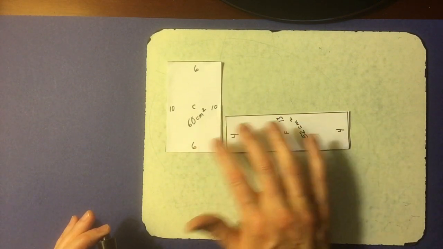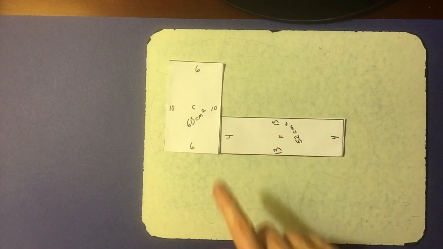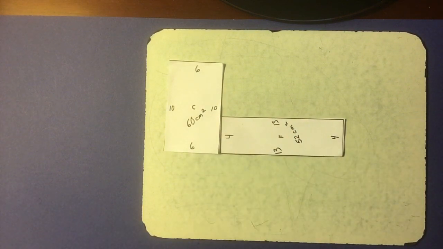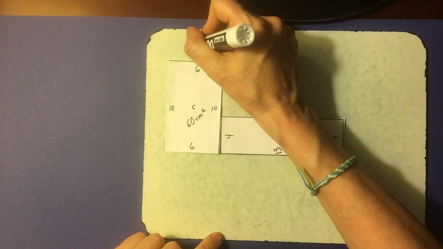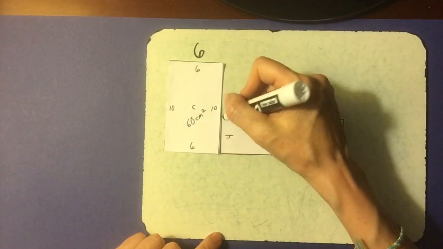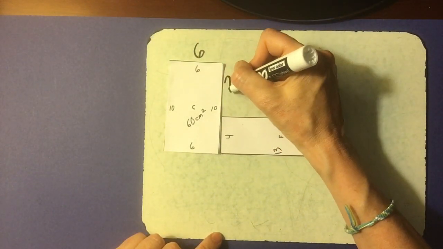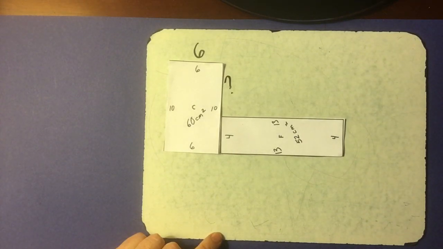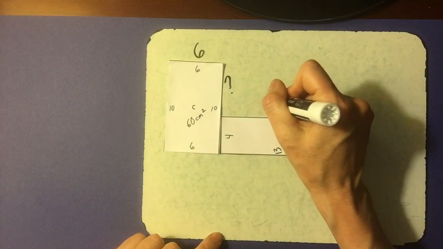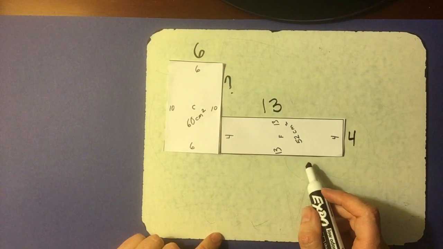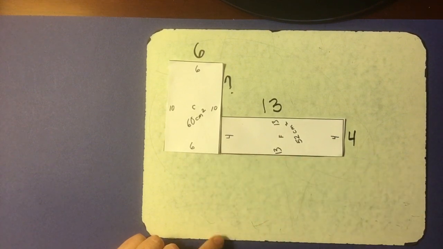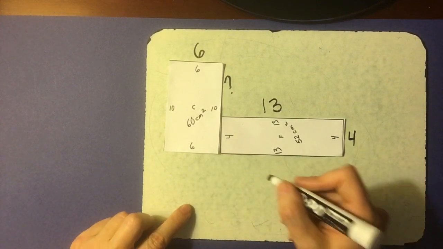Okay, so what we're going to do here is make sure your figure is combined the way mine is, and we're going to go ahead and calculate the perimeter by counting all the sides. So I'm going to write 6 here, and then here, I don't know what this distance is, so I'm going to put a question mark there because I'm not sure what it is just yet. I know that this is 13. And this is 4, and then this is 13 plus 6, which is what? What's 13 plus 6? It's 19, right?